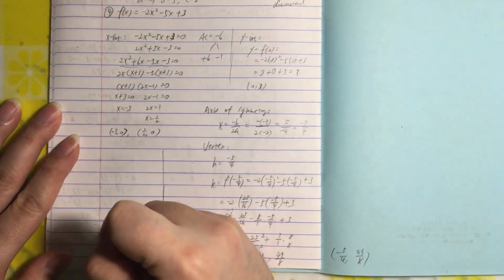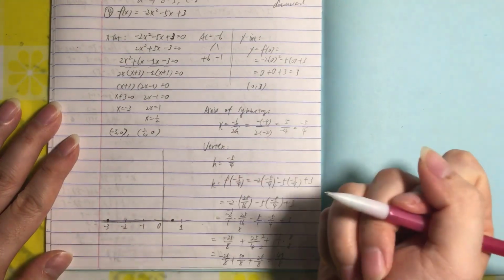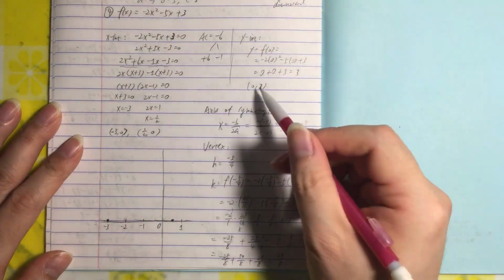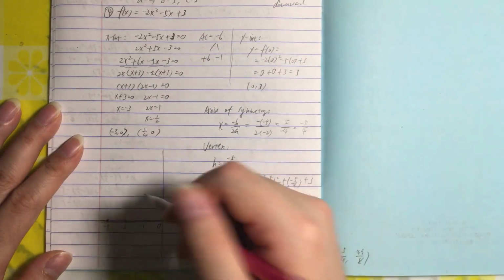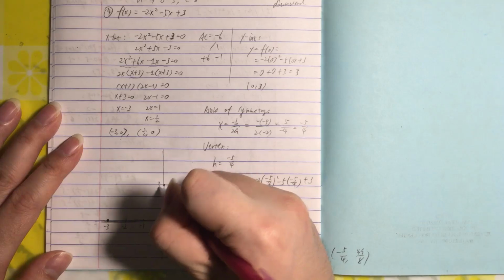Negative 3 is here. One half is here. Those are the x-intercepts. The y-intercept is 3. It's here. That's the y-intercept.